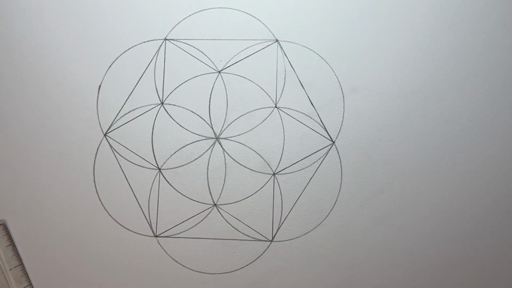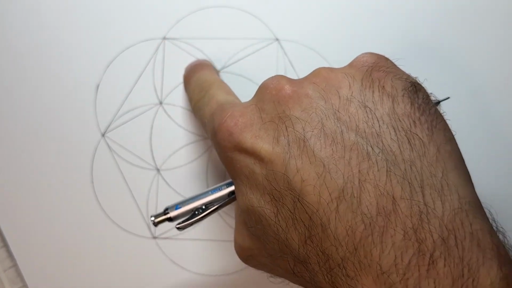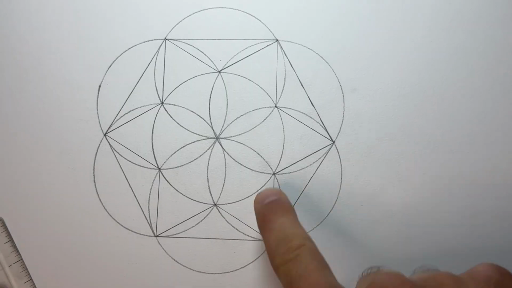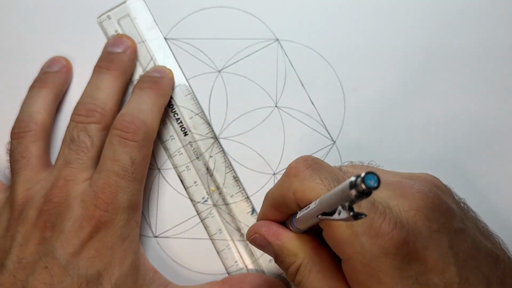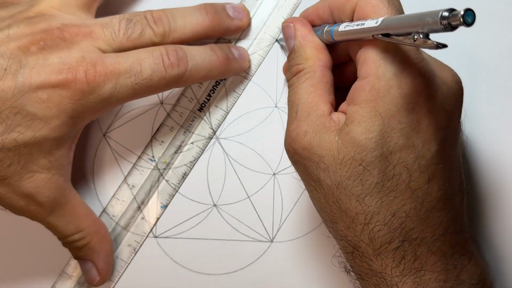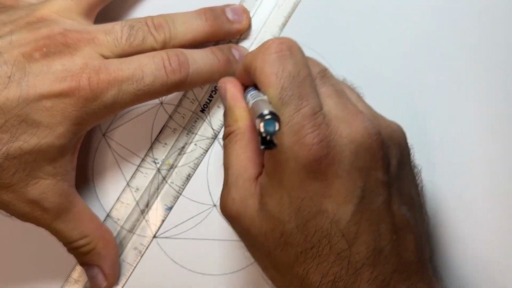And now the next thing we're going to do is go from one of the points of the star to the other side across from it, and we will draw the diagonal. We'll do that to each of the 3.